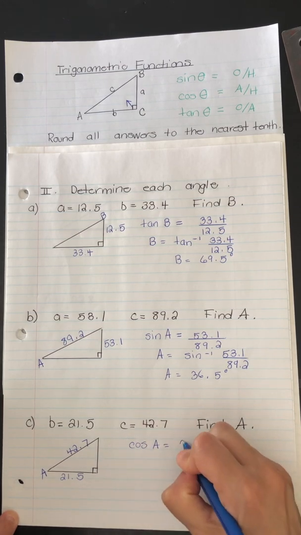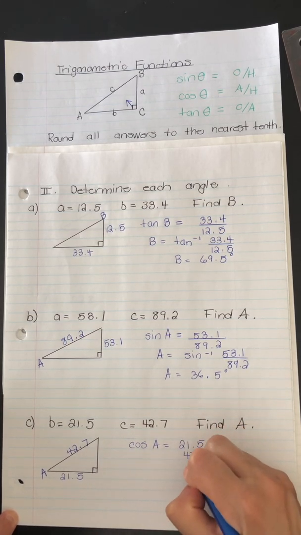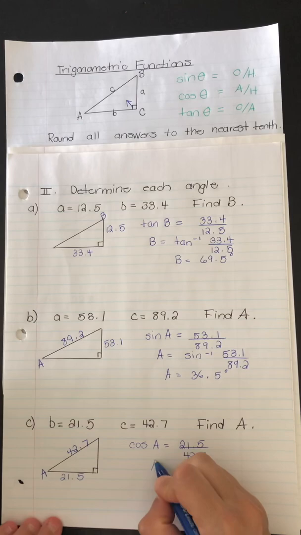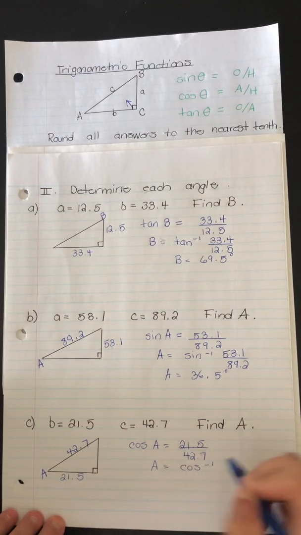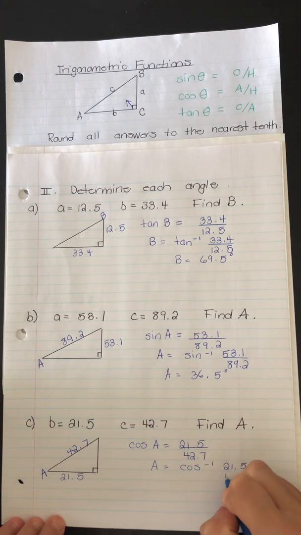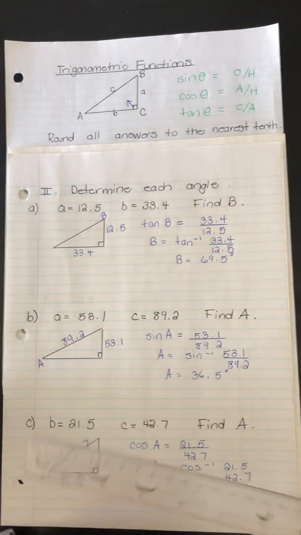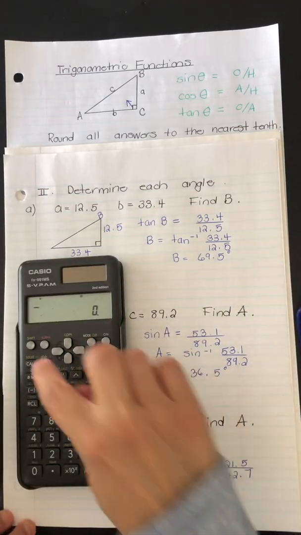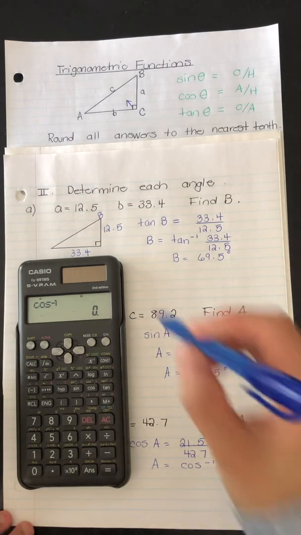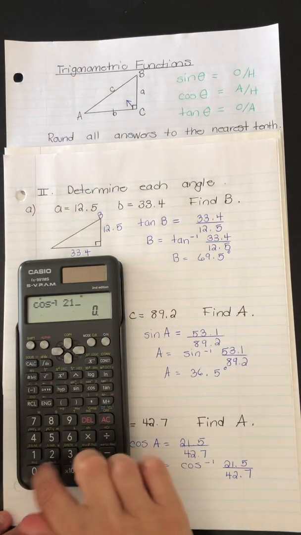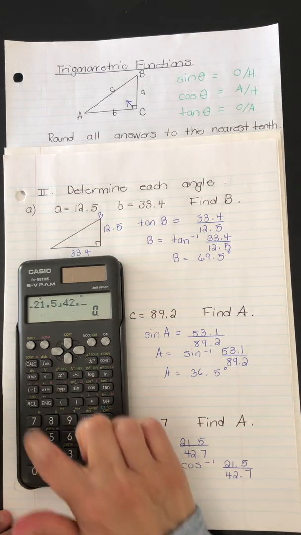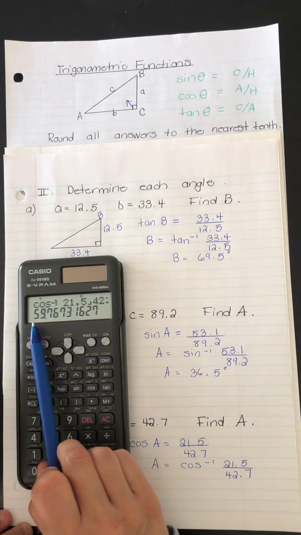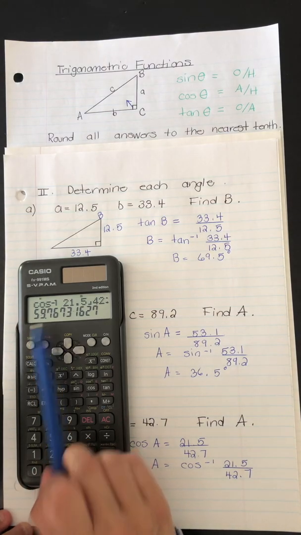So we are using an adjacent side and a hypotenuse, so we're using cosine. Cosine of A is 21.5 over 42.7. We're trying to find that angle in degrees, so this is how we know we're going to use the cosine inverse. Okay, so let's do this one. Shift cosine. See, it says cosine inverse 21.5 over 42.7. Okay, and round it to the nearest tenth, 59.8 degrees.